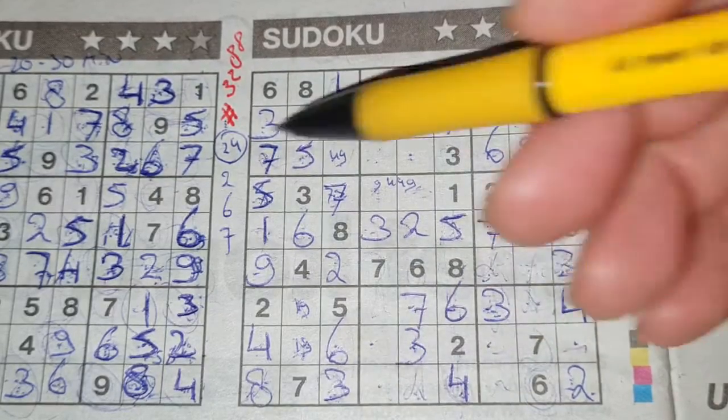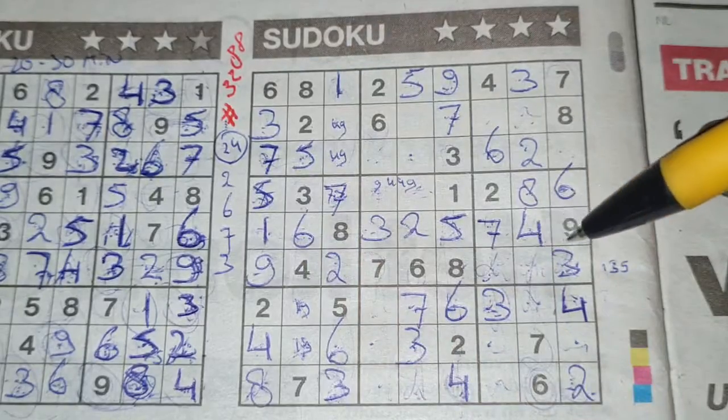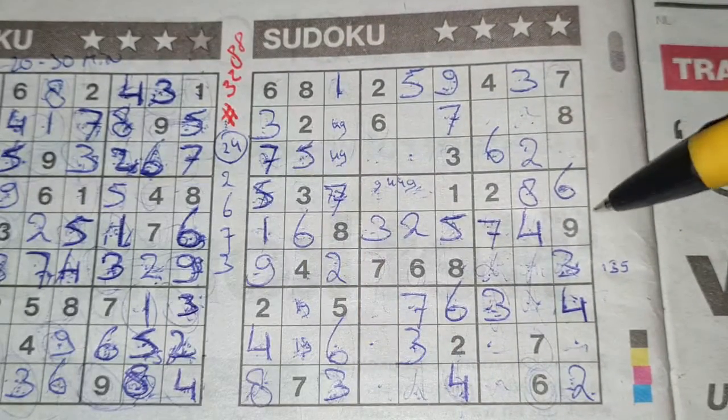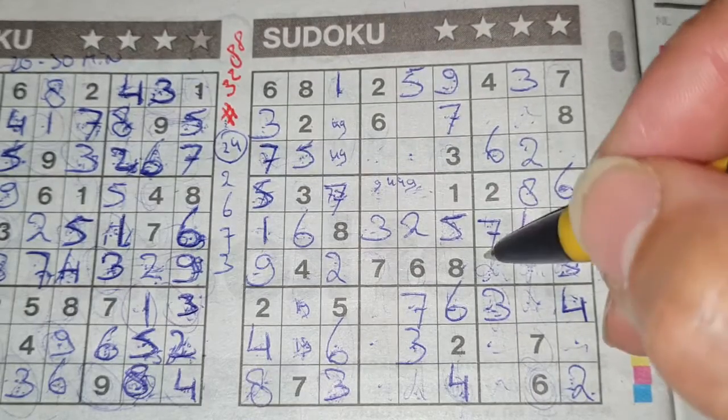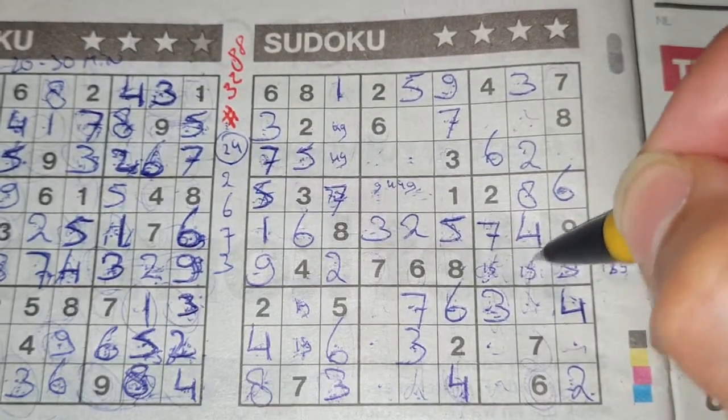I can see. This is number 4, number 3. 2 numbers left in this big square. 1 and a 5 are left because the 3 is already used. 1 and a 5. All right, let me mark those 2 boxes. 1 and 5.